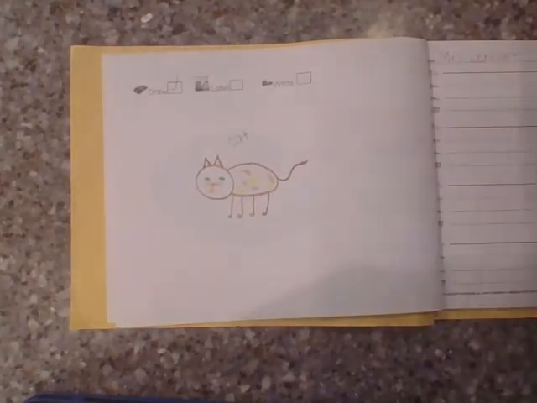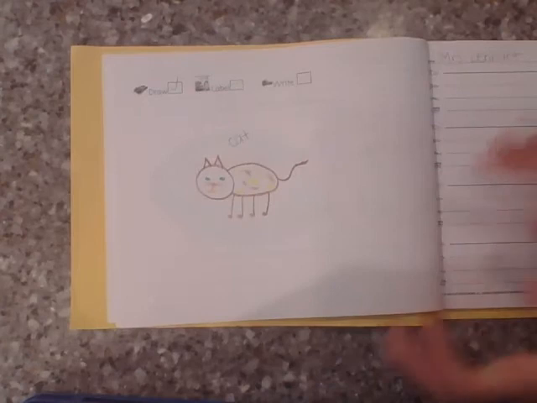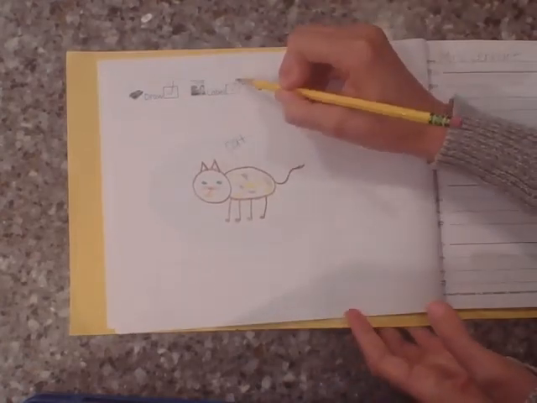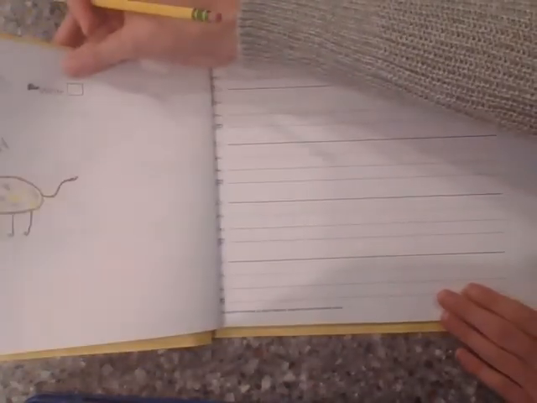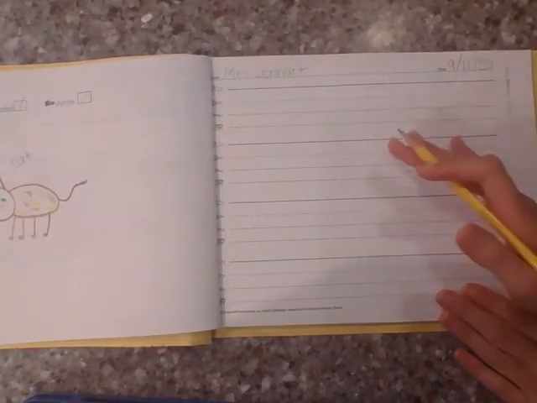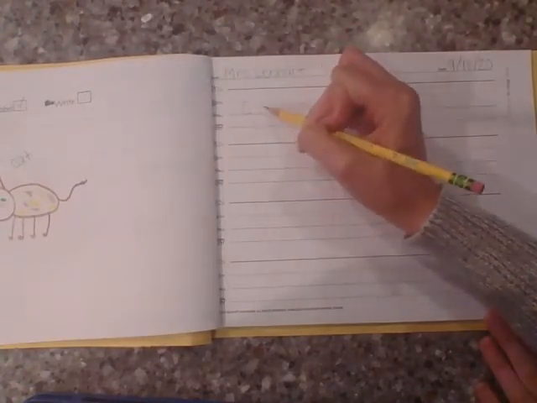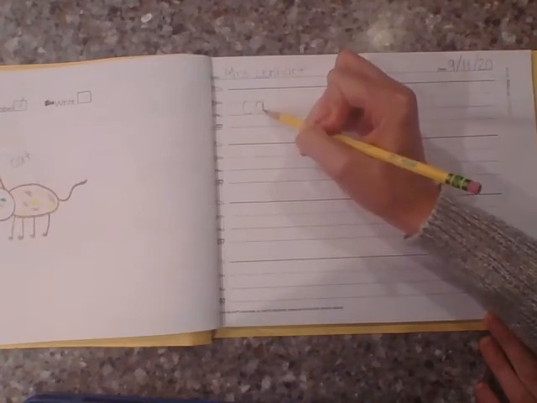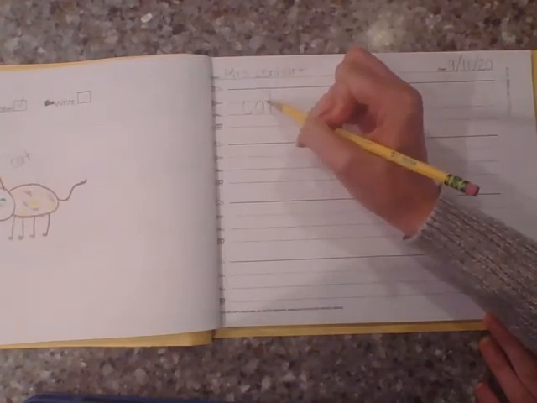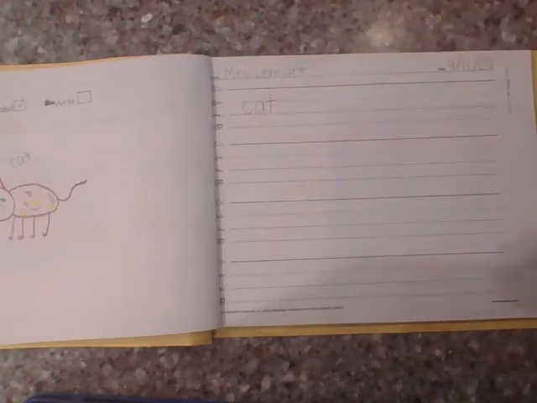Your adult can help you stretch and tap out the sound for the name of the animal that you picked. And then, friends, we just labeled. We're going to come over here to the writing side of our journal. And then I want you to write one more time the name of your animal using the lines.